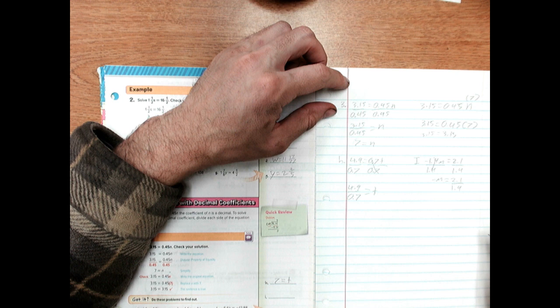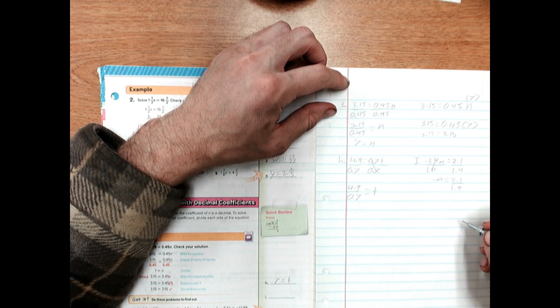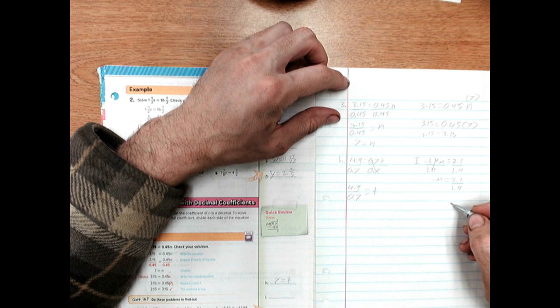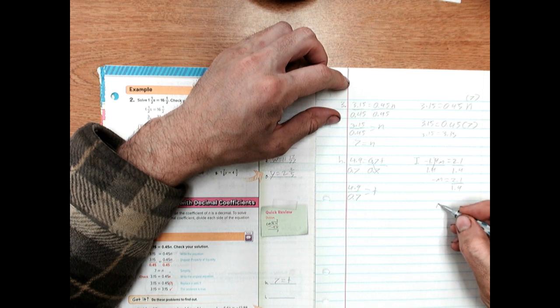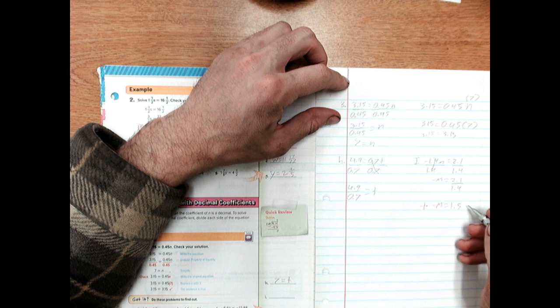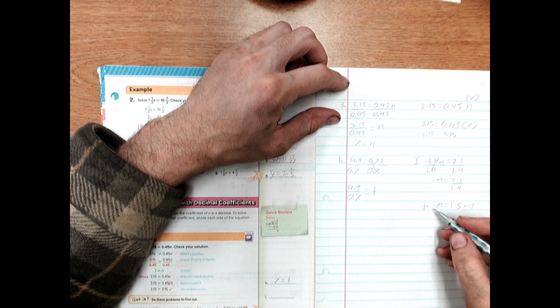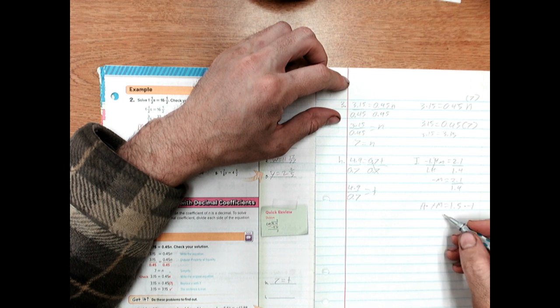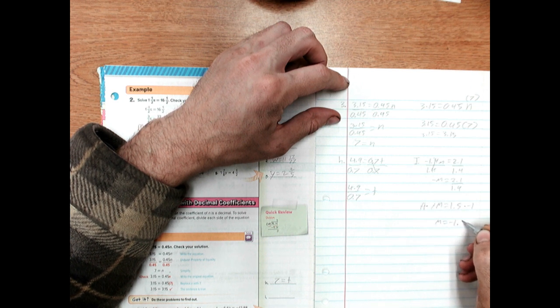Plug that into your calculator, and I think you will get 1.5. Now we multiply both sides by negative 1. And our negative signs cross out, and it becomes m equals negative 1.5.